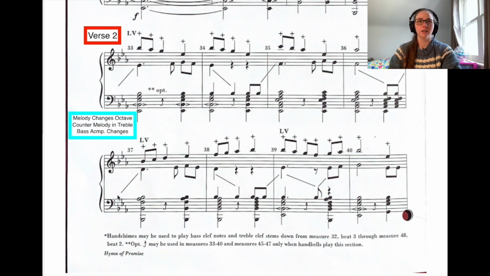So in verse 2 here, the melody changes octave. We had it up here, and now it's down here. And we also have this little counter melody going on. It goes on throughout, and it's in thumb dance, but I'll just play it on the piano.